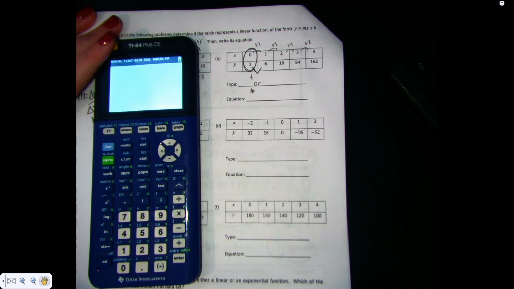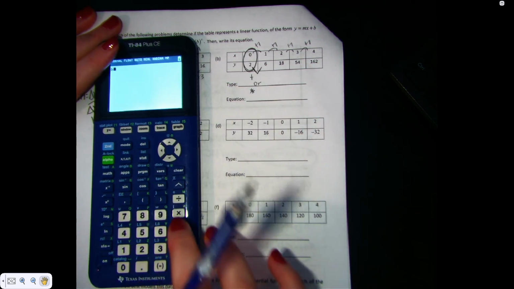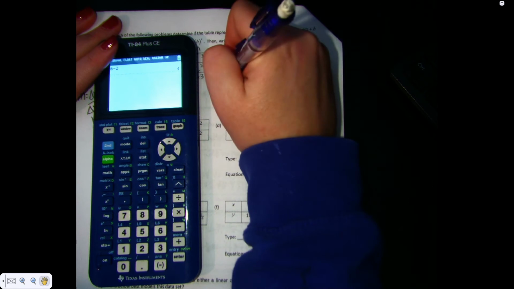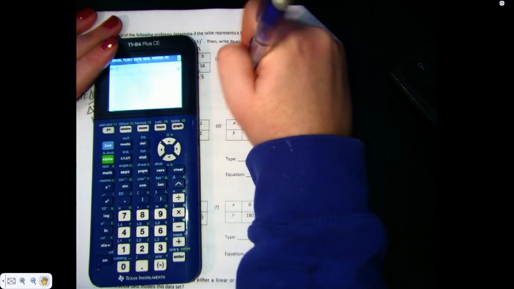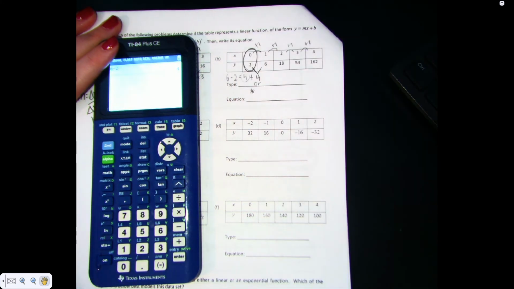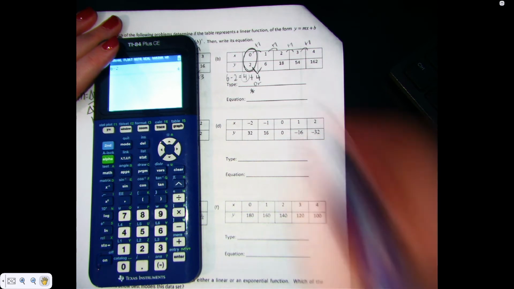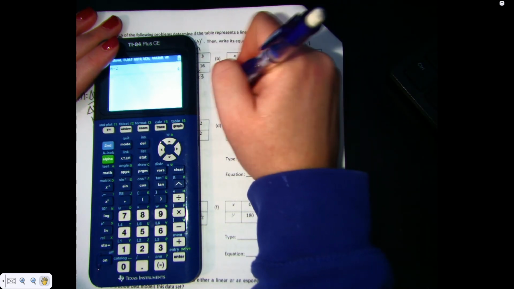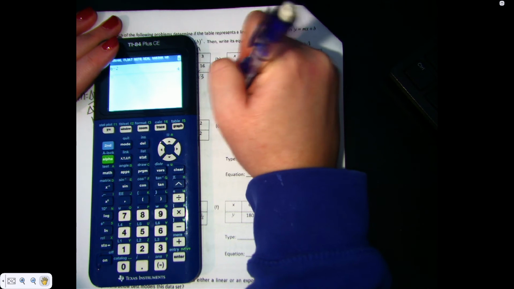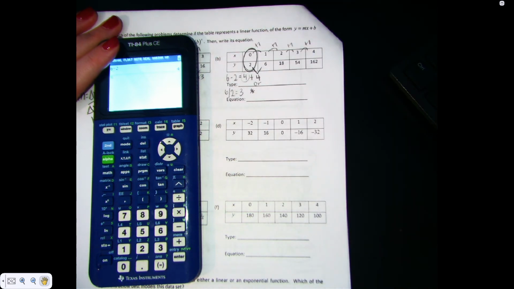Okay, well, what would I be adding by? So 6 minus 2 equals 4. So that means you would be adding 4 each and every time, okay? How would it work if I were multiplying? So 6 divided by 2 equals 3, okay?